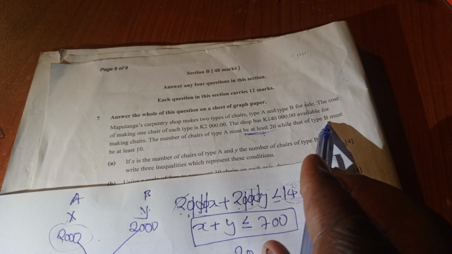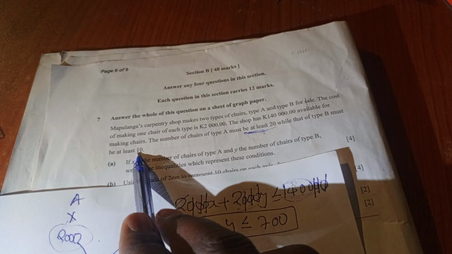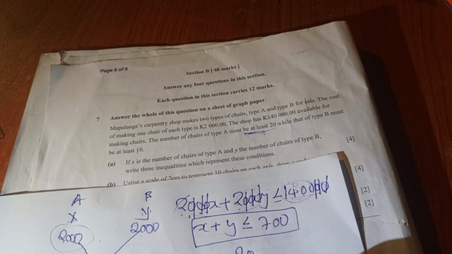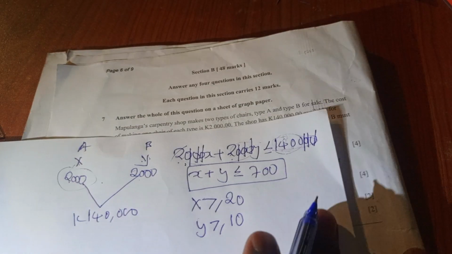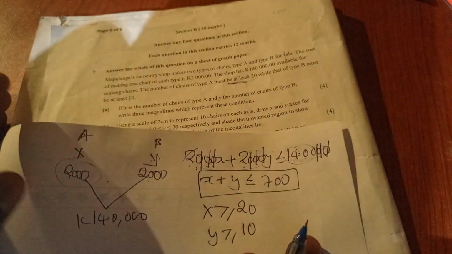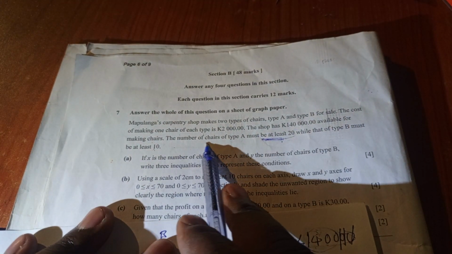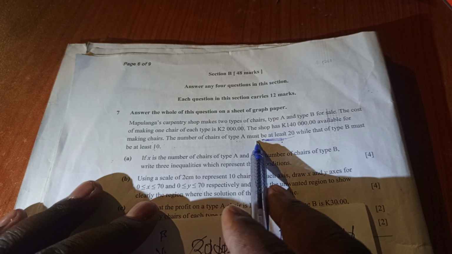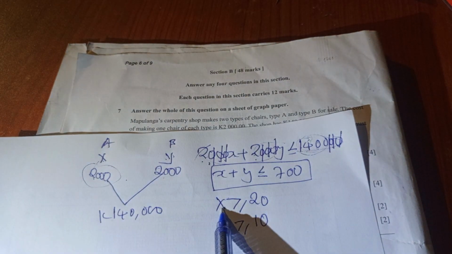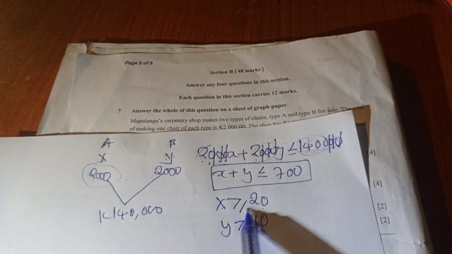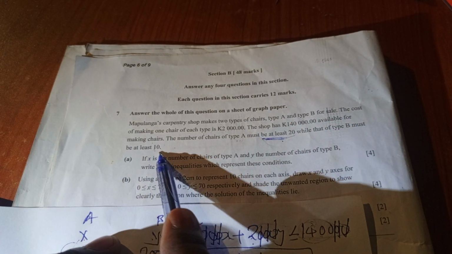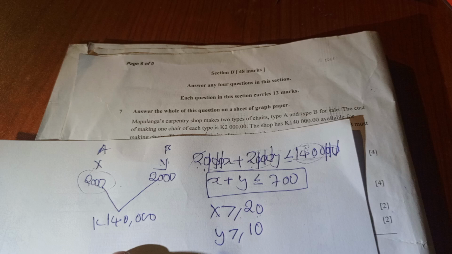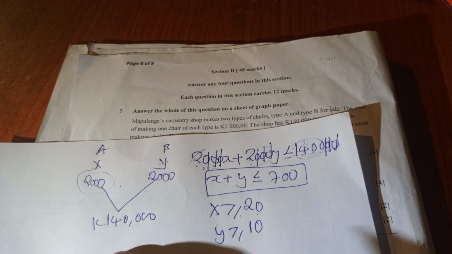While that of type B must be at least 10, which means Y is greater than or equal to 10 as well. So we put a 10 here. Clear? Good.